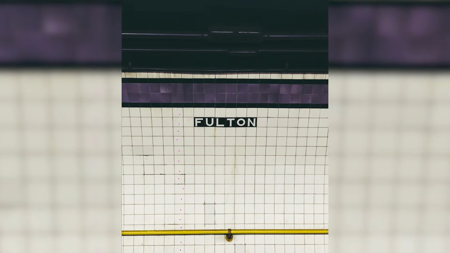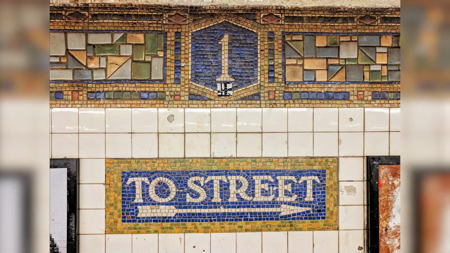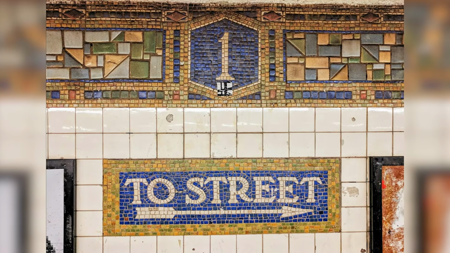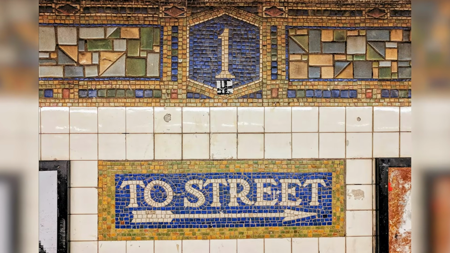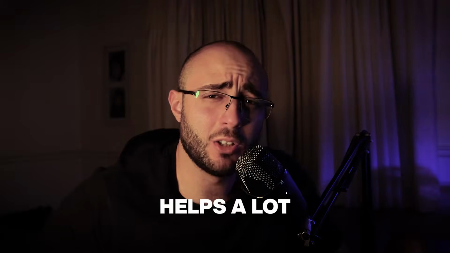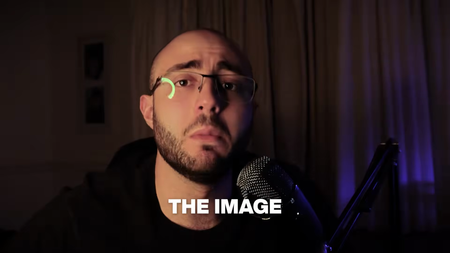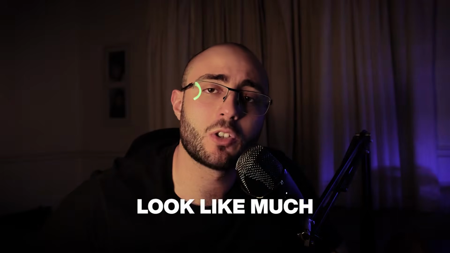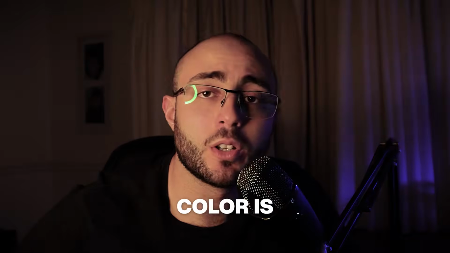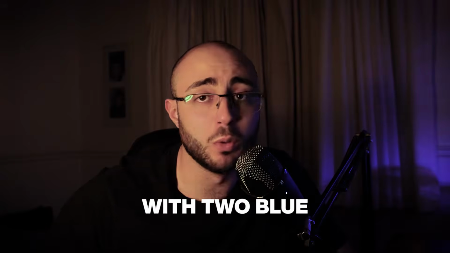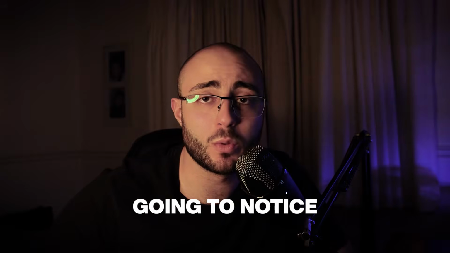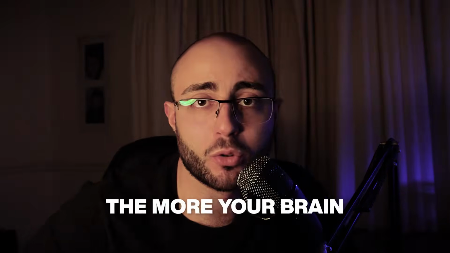Now, the renders I show you don't have this because we didn't need it for the environment my student was building, but if I were to do this for a portfolio, I would add these kind of blue stripes in the material. The main reason is that it helps a lot to visually break the image. Despite it might not look like much, if you look into shapes, color is one of the first things you notice when there's a high contrast. If you have a white background with two blue lines like these ones, then it's really going to notice, and the more information it has, the more your brain is going to look at it.